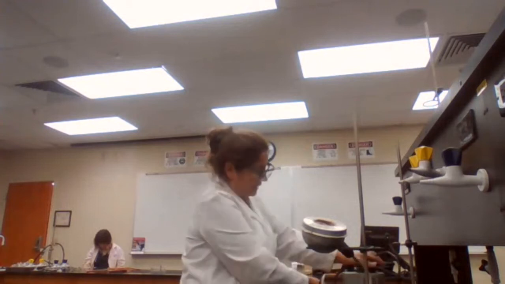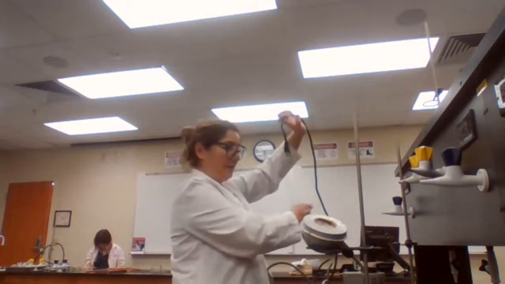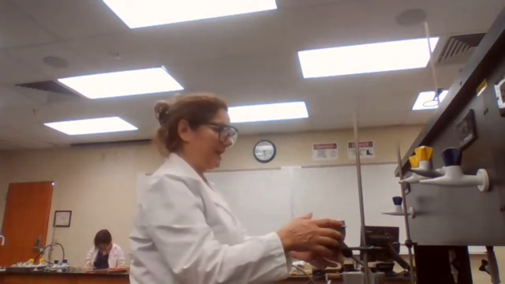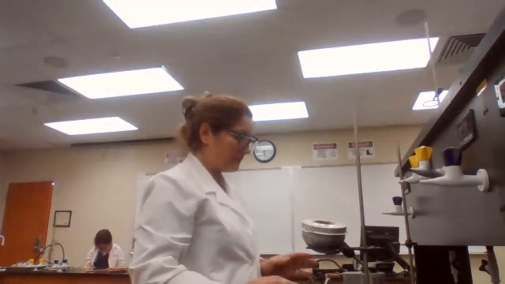I'm not going to connect the power regulator to the wall, or if I do connect, I'm not turning it on. That would be the last step. First, we are going to work on the assembly of the distillation.